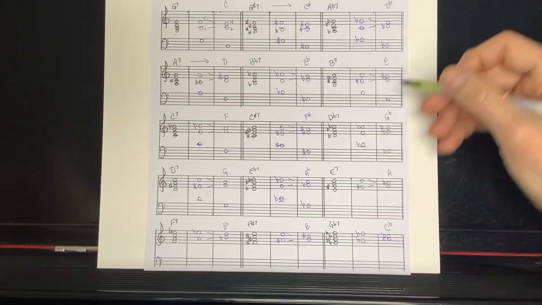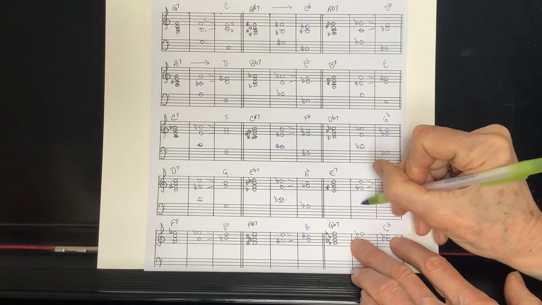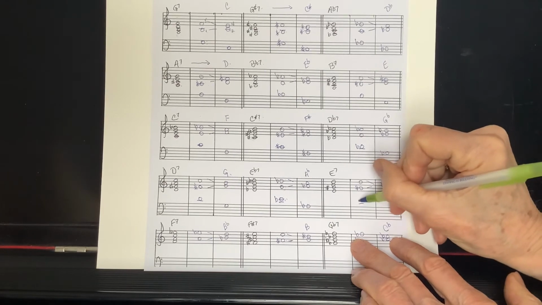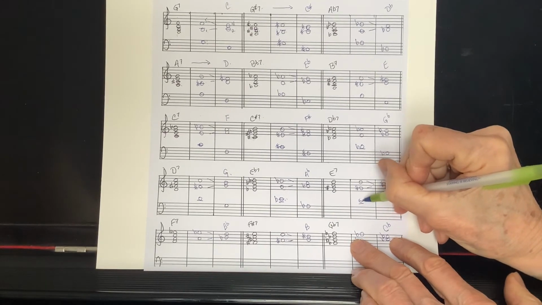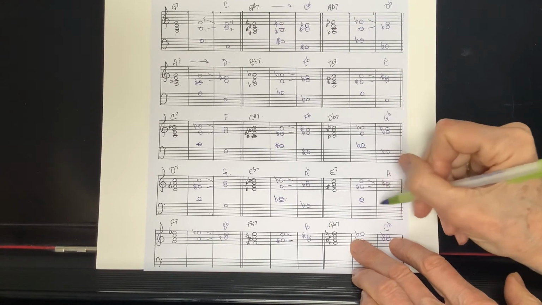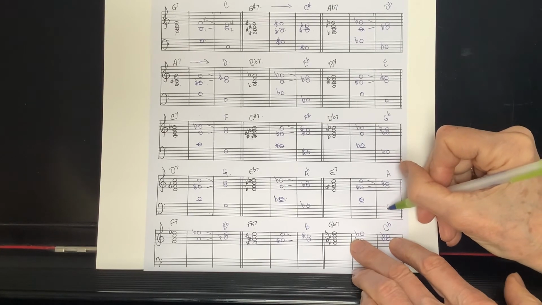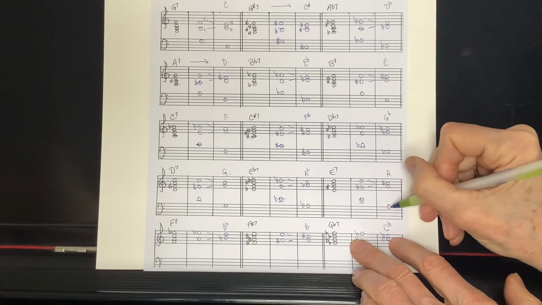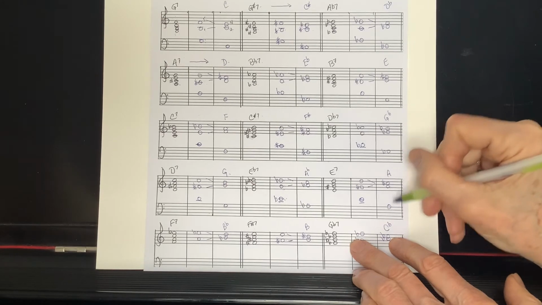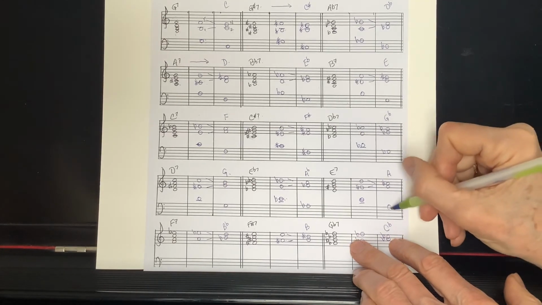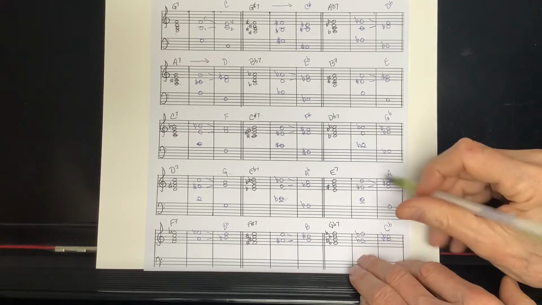All right, let's take E seventh, so we'll put this E on the second ledger line, and the E resolves down a perfect fifth to A. We have A, C sharp, root, root, C sharp. I'm sorry, root, root, third of A major.